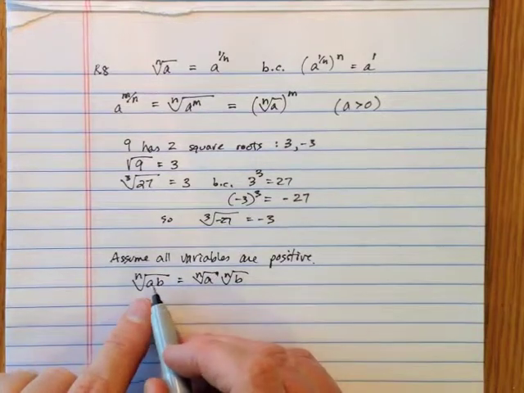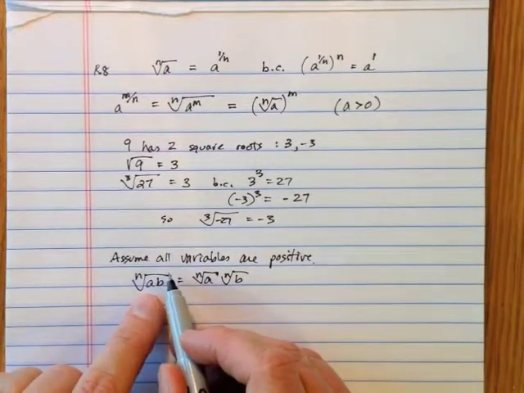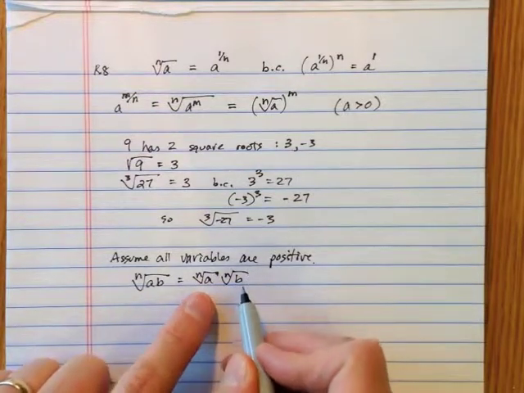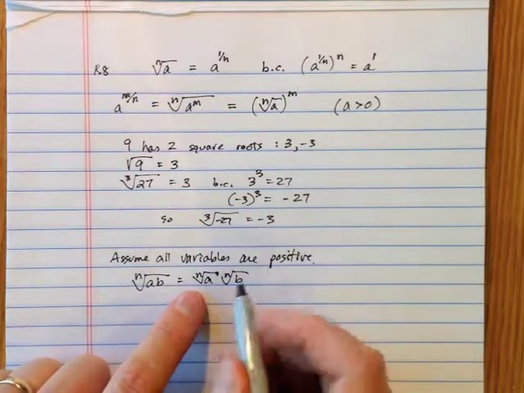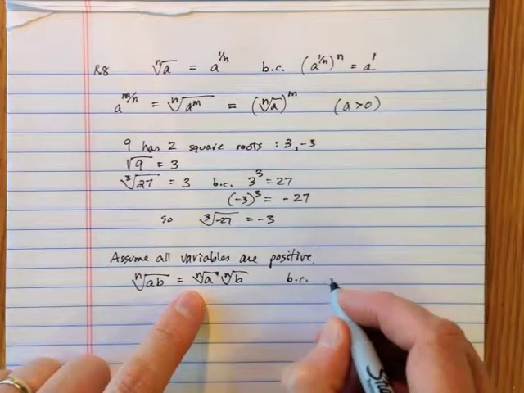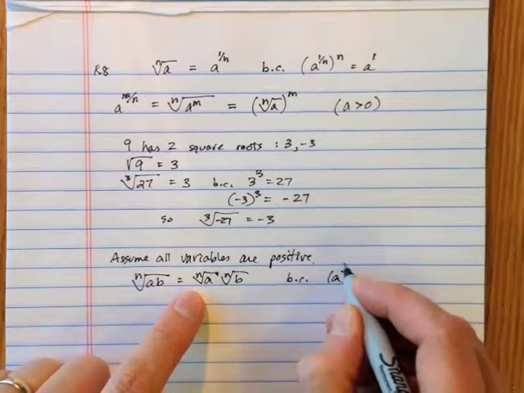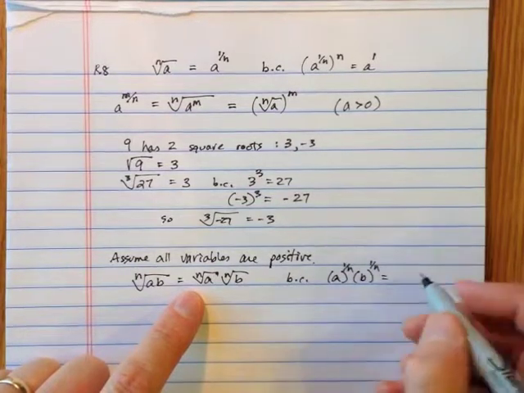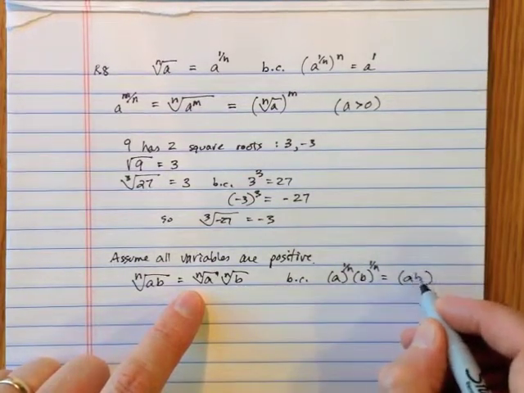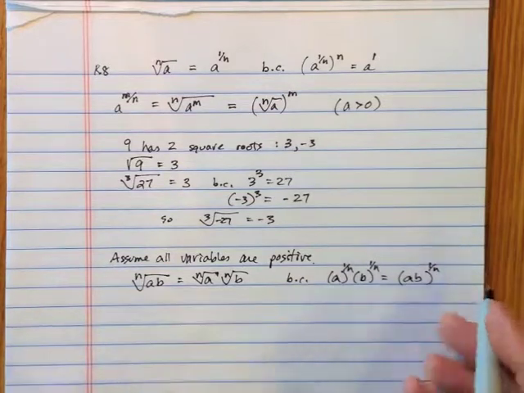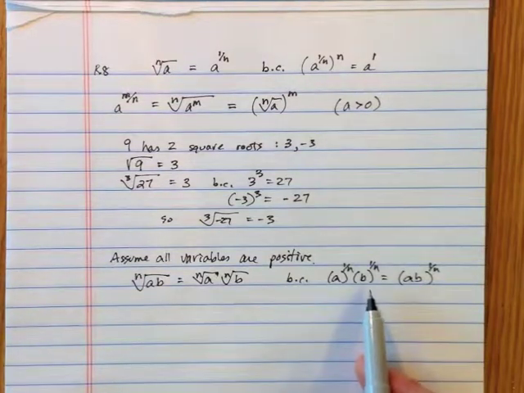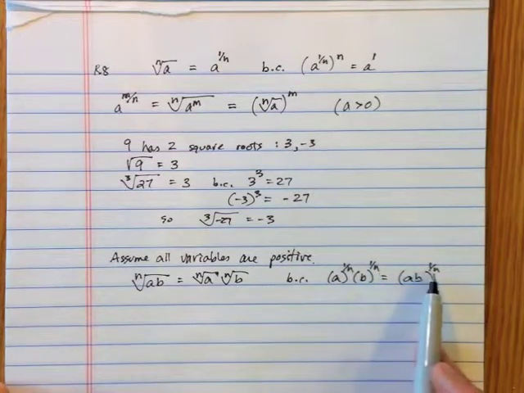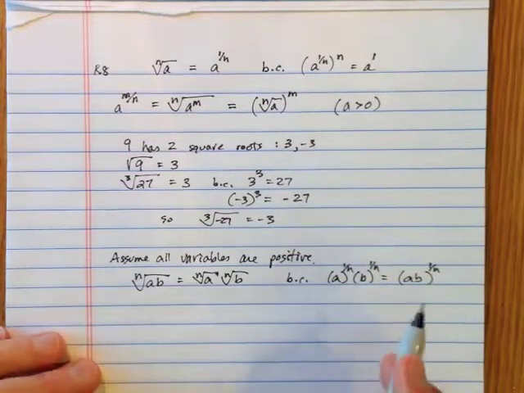This is AB raised to the power 1 over n. This is a raised to the power 1 over n and b raised to the power 1 over n. The laws of exponents say that if you take a to the 1 over n and b to the 1 over n, that should be the same thing as ab to the 1 over n. We saw this law of exponents a long time ago when the exponents were whole numbers, but it's still true when they're fractions like 1 over n.